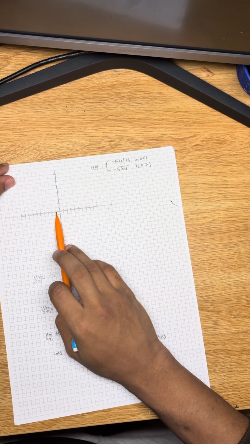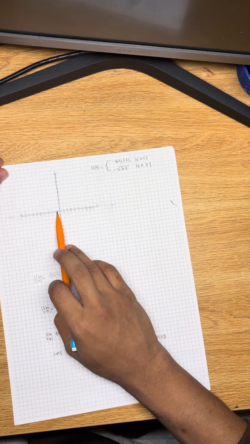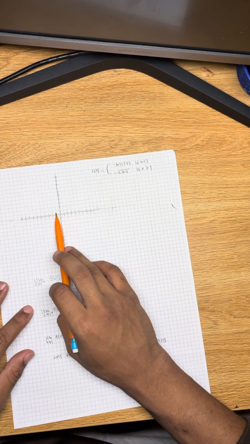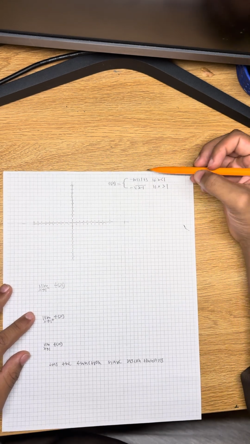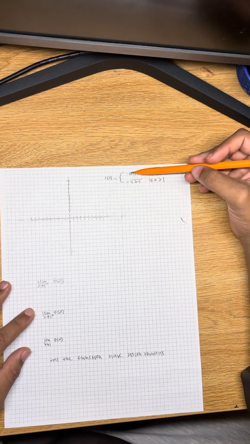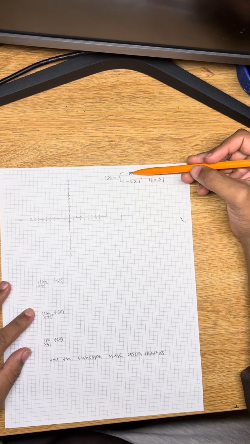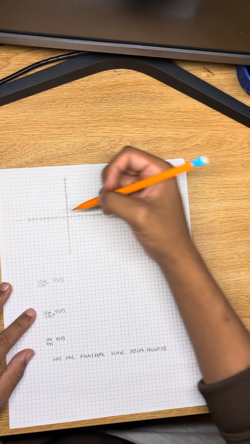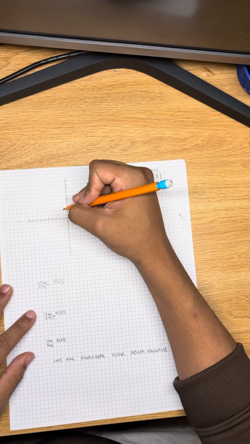And then we're going to do the same from here until we notice a pattern, so we can draw our graph. So we're going to put negative 1, and if we put that in the absolute value, we're going to get 1, negative 1 plus 3. That's going to put us at 2.